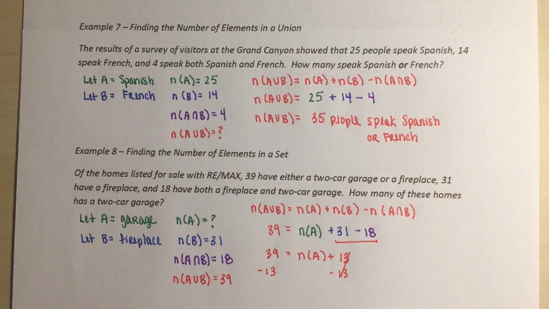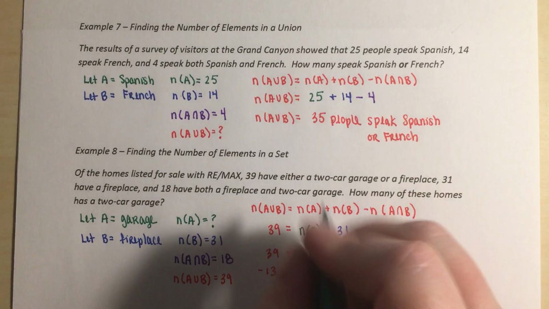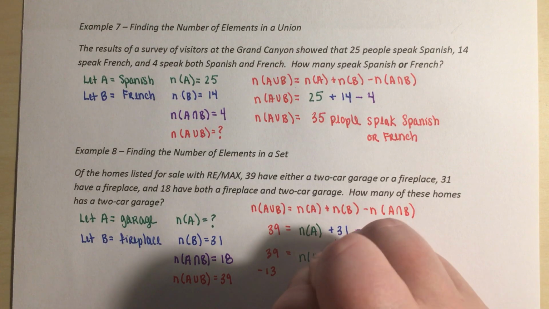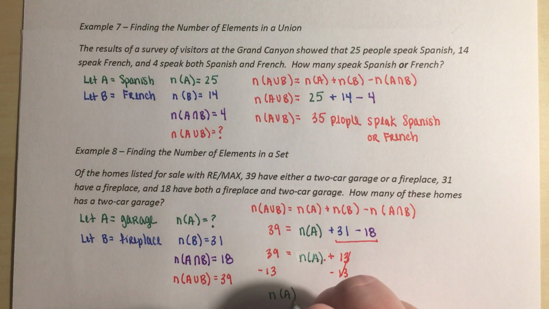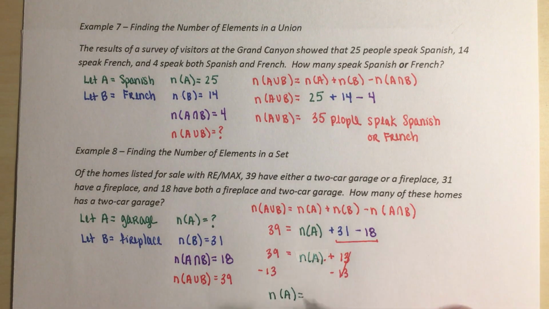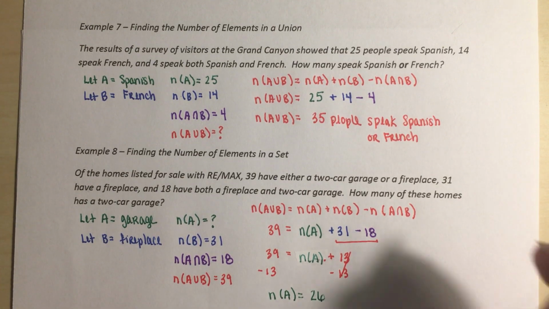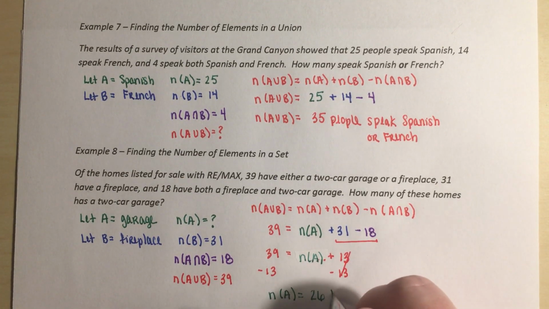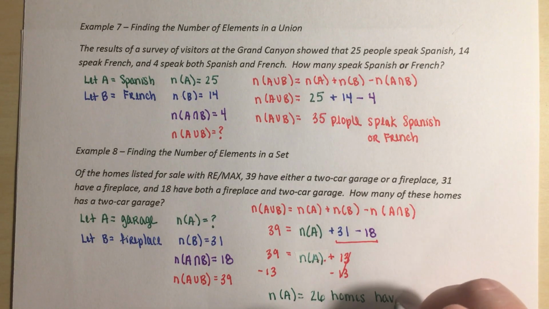I suppose that should have been green if we're staying consistent with our color in here. So the number of homes that have a garage, 39 minus 13, is 26. So 26 homes have a 2-car garage.